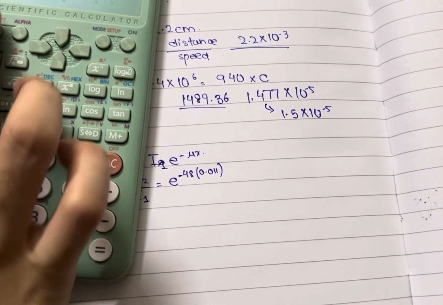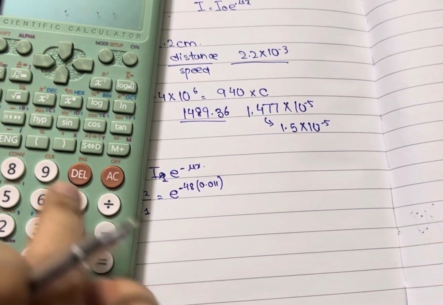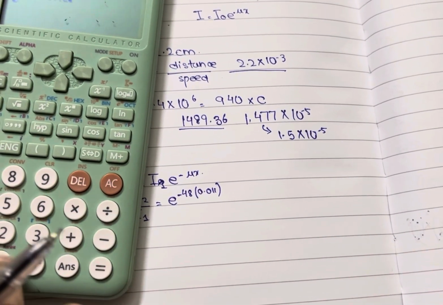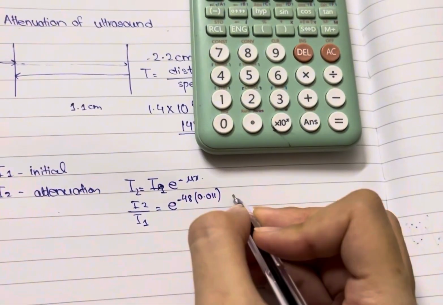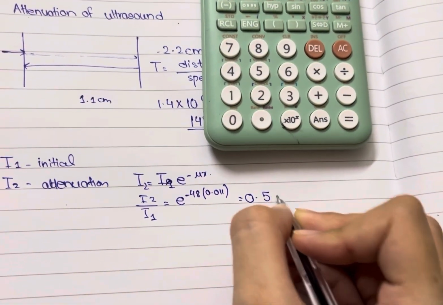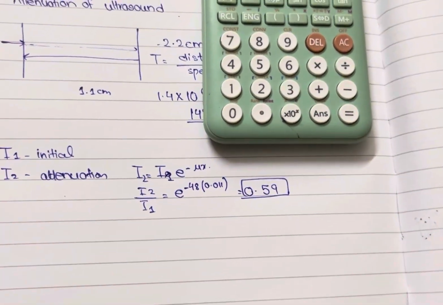When you write this down, e raised to the power minus 48 into 0.011, you get 0.59 as your answer. That's it for B part.